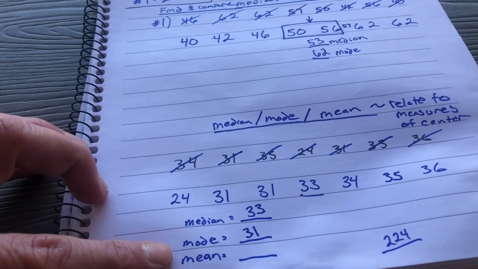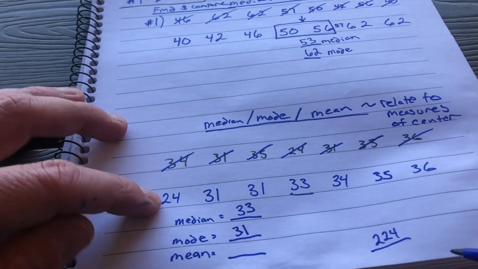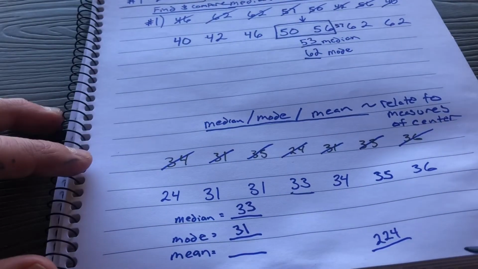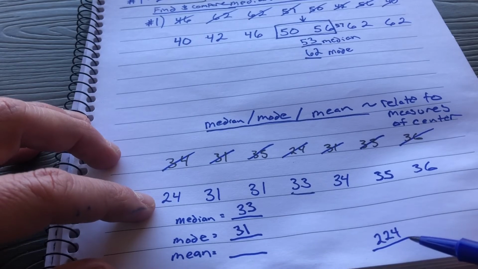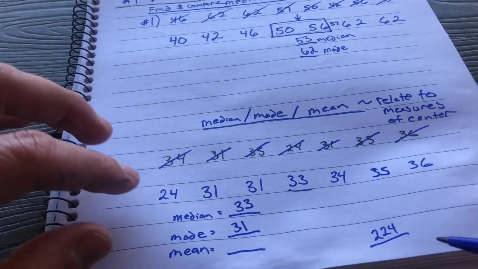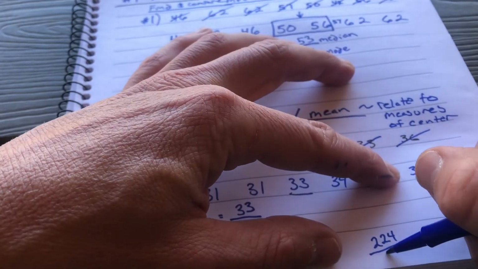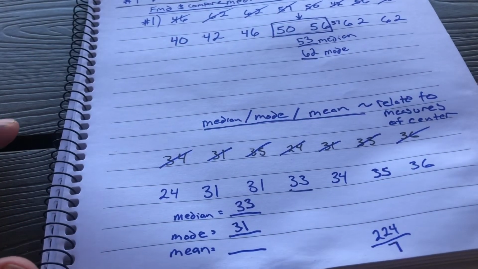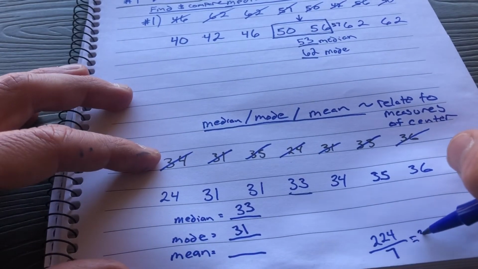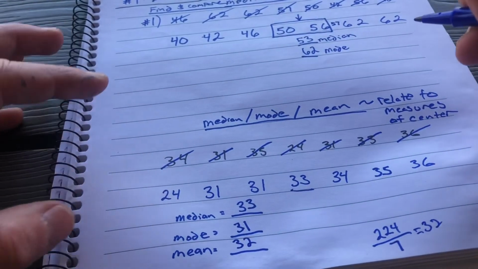And then finally, we're going to get the mean. Now, I cheated and went ahead. Remember, finding the mean from Wednesday, we add up all the numbers and we divide by however many numbers we have. So I added them up and got 224 right here. So it's 1, 2, 3, 4, 5, 6, 7 numbers. So we're going to divide 224 by 7. And I got 32. So we have a mean of 32 here.